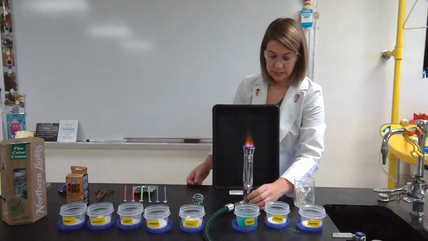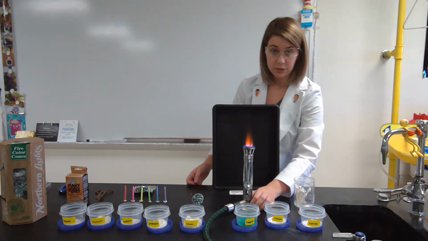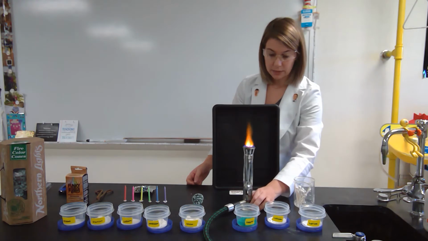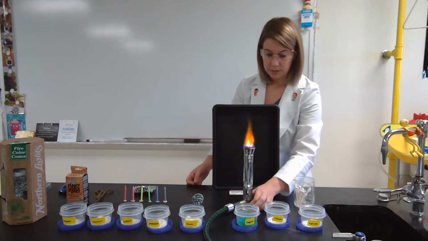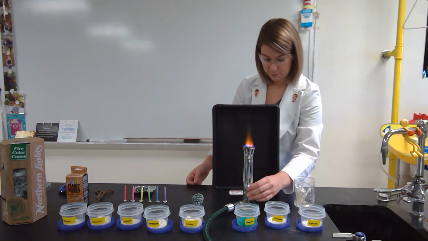I don't have the cleanest Bunsen burner. As you can see, there are some metals burning at the top of the flame. A perfect Bunsen burner would have nothing, no color to it. So what I'm working on here is removing any kind of color that we have with this flame so that it does not interfere with our results.